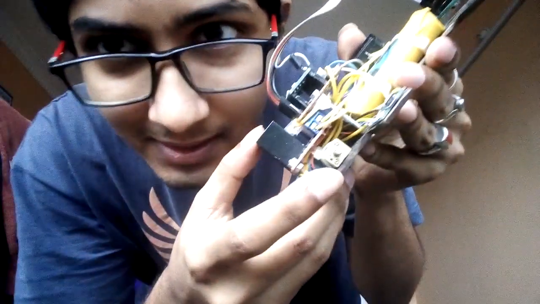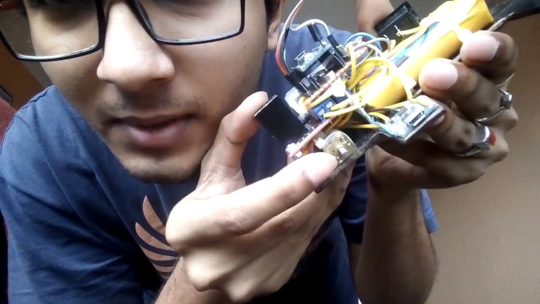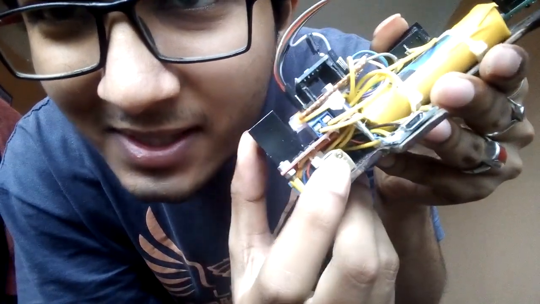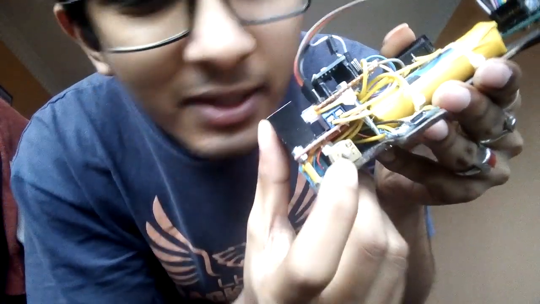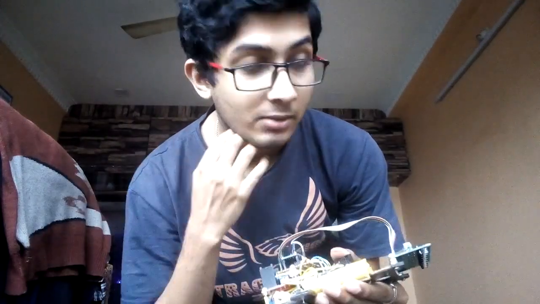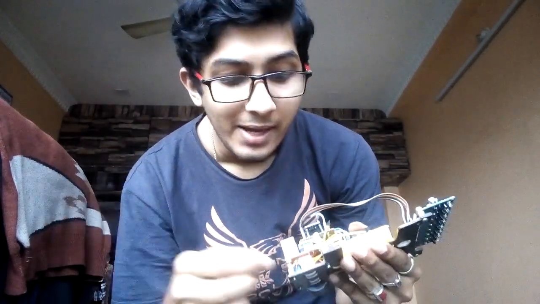Here comes one of the barriers, or I would say hard parts. As you can see, the shaft is actually slotted. It's cut in one direction, and you have to be 100% accurate in designing the wheel, because that wheel will fit onto this shaft. So I measured this shaft to be around 3 millimeter in diameter, and the slot is around 2 millimeter. That's why I designed it according to that.